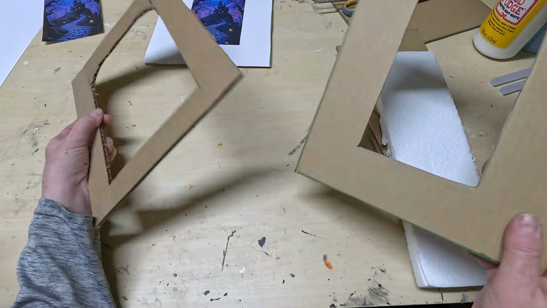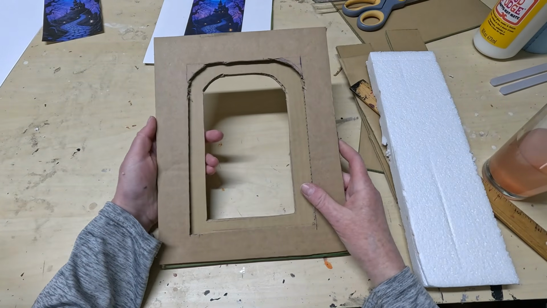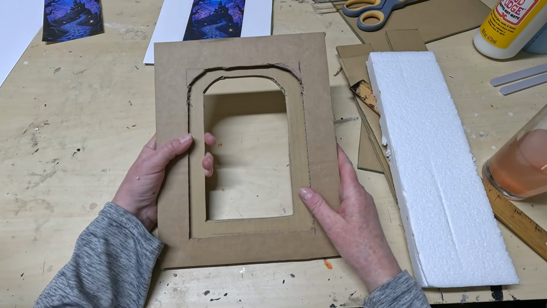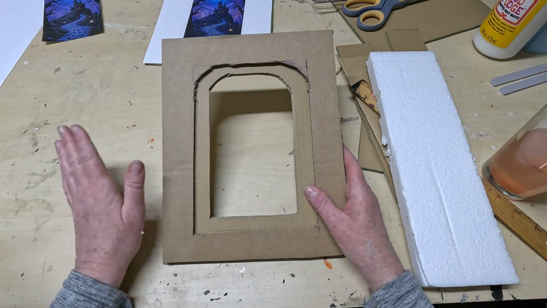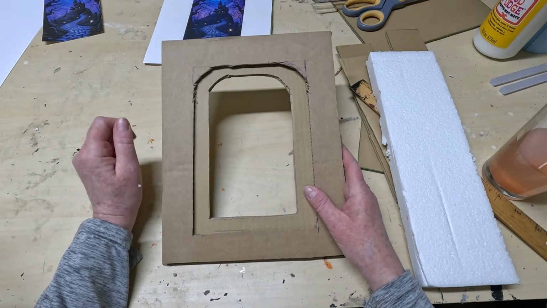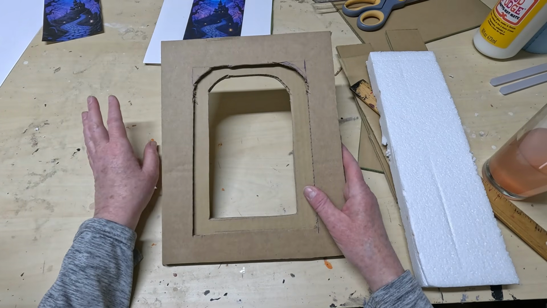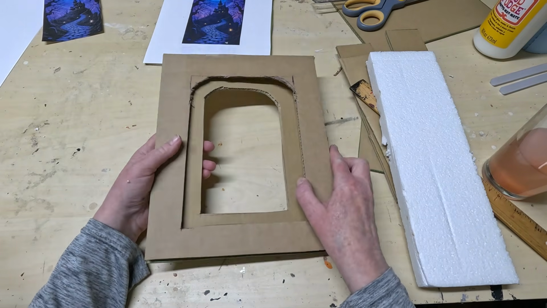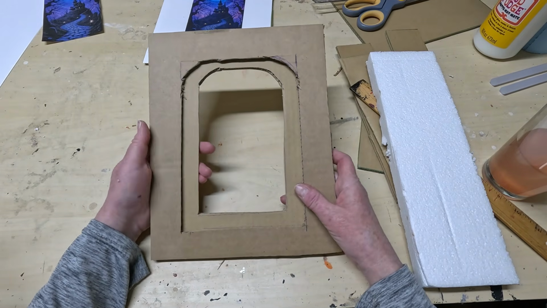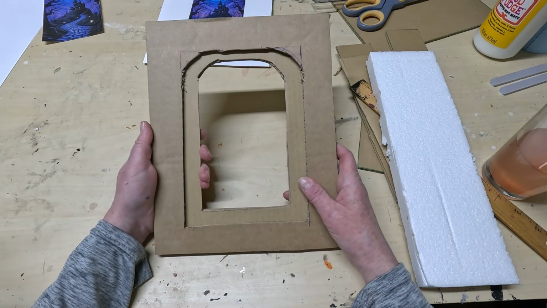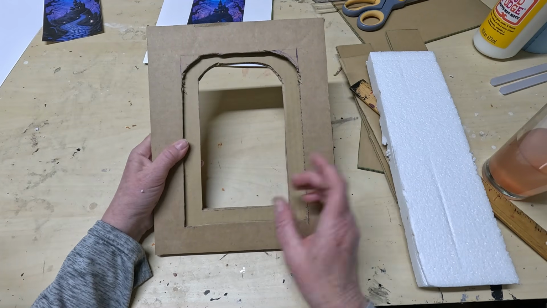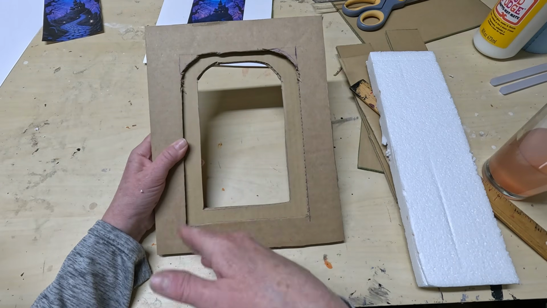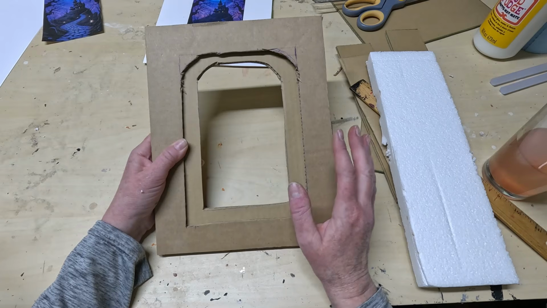Okay, so at this point, if you need to make any modifications or additional cuts to get this into the shape that you want it to be, now's your opportunity to do so, because we're going to move on and start assembling. So if you put your other piece up against this piece and find that there's a lot more room on one side than the other, you could trim the other side down to match a little bit more.